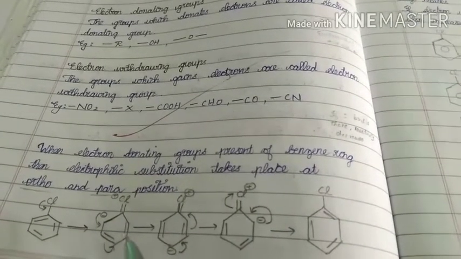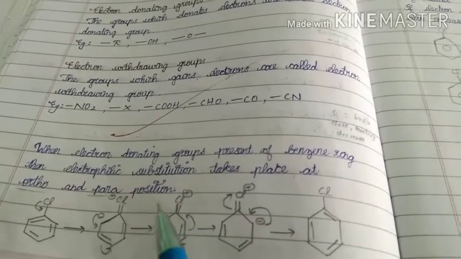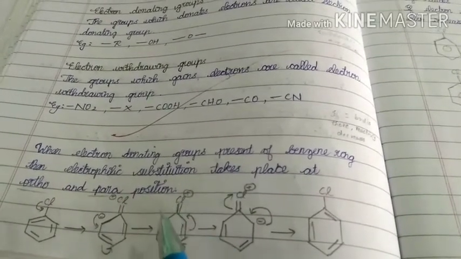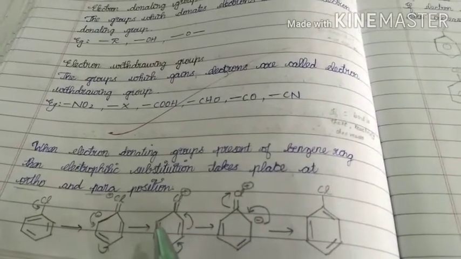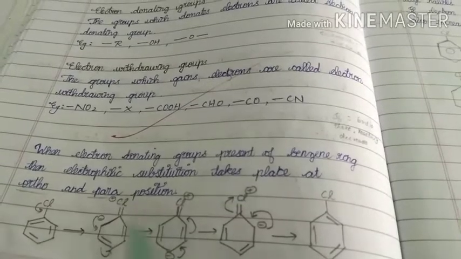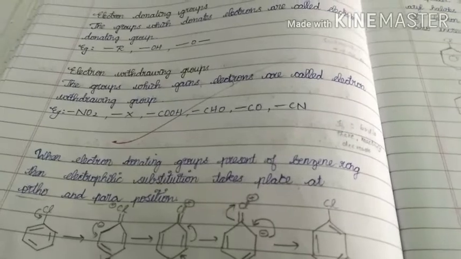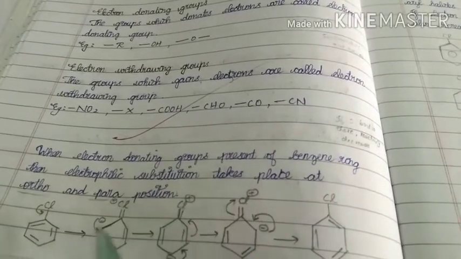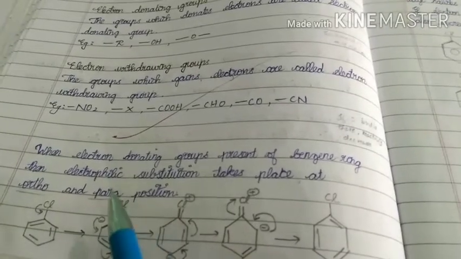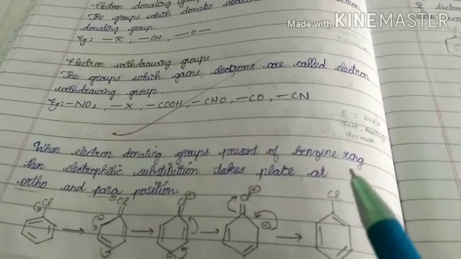That means when an electron donating group is present on the benzene ring, electrophilic substitution takes place at the ortho and para positions, because negative charge is present there. Automatically the electrophile will attack at those positions.